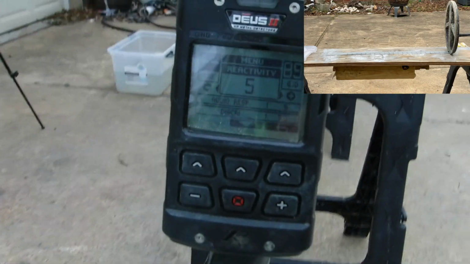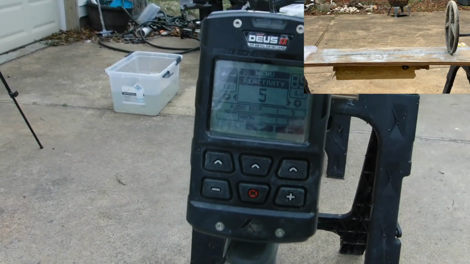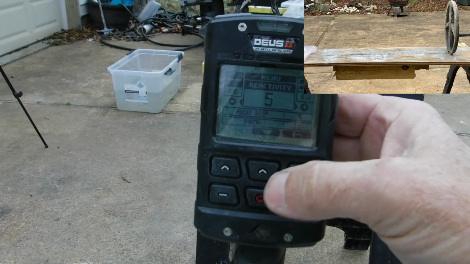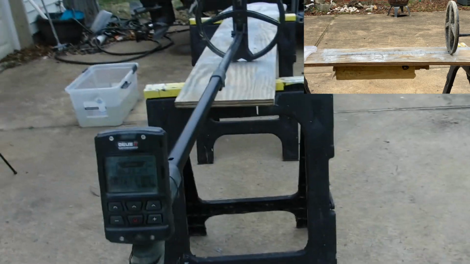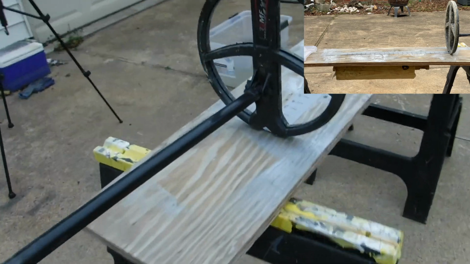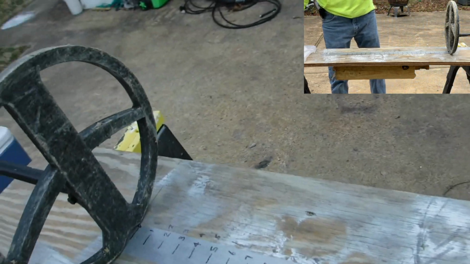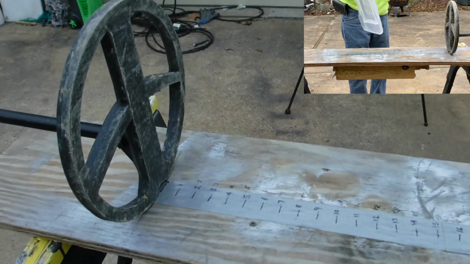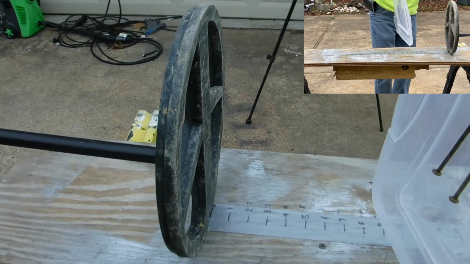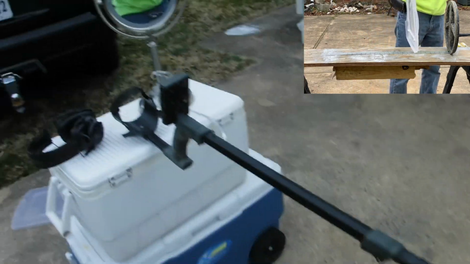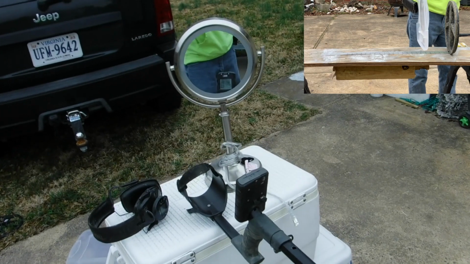All right, we got the DAS set up here, sort of beach mode. Reactivity at 5, as high as it'll go right there. So we got it set up right there. Now we're going to come over here. It should be able to see this, hopefully. It's dropped a depth down because of it, but as we see, we can see it on the mirror right there.